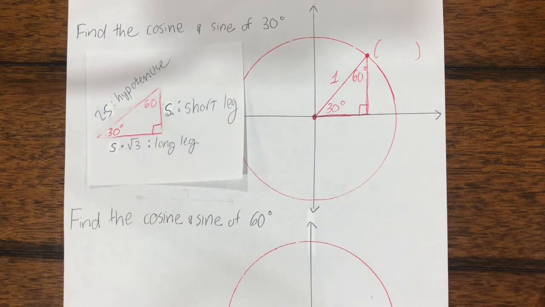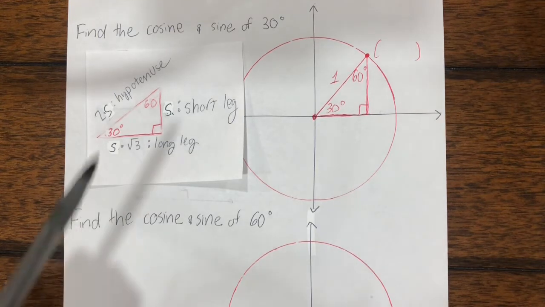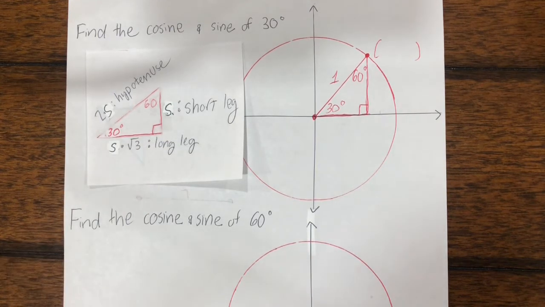How do we go from 2 to 1? Now, if you said half, then you're absolutely right. If you're still not sure how we get that, you can make 2s equal to 1 and divide both sides by 2. That way, your short leg, s, would equal 1/2.